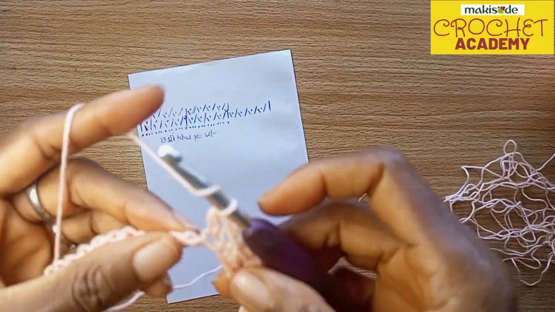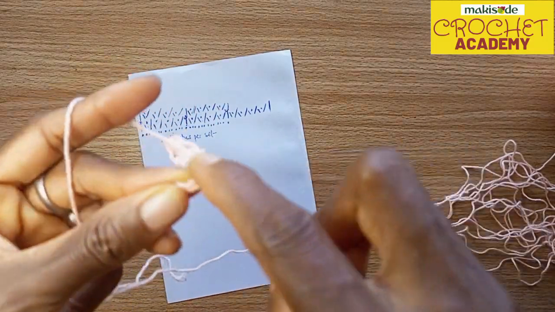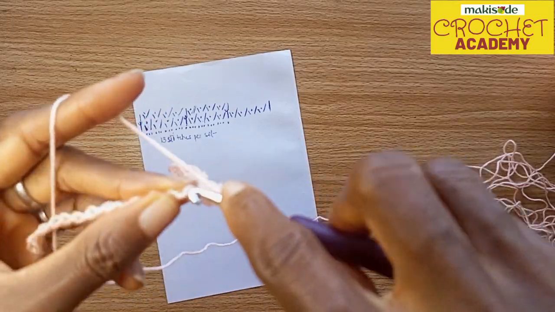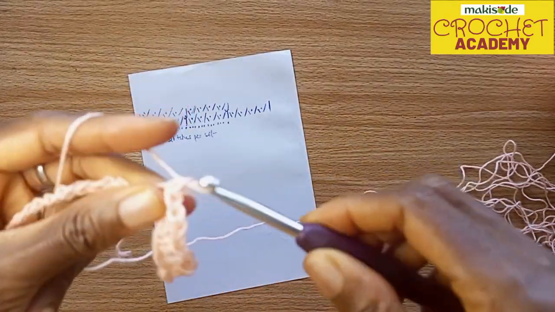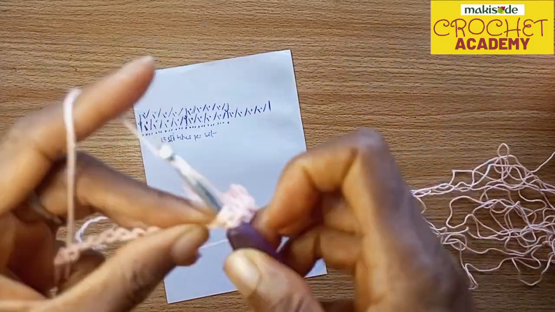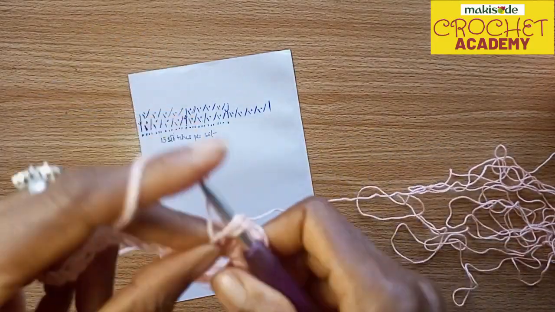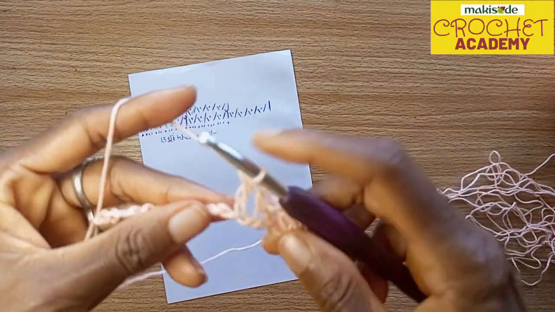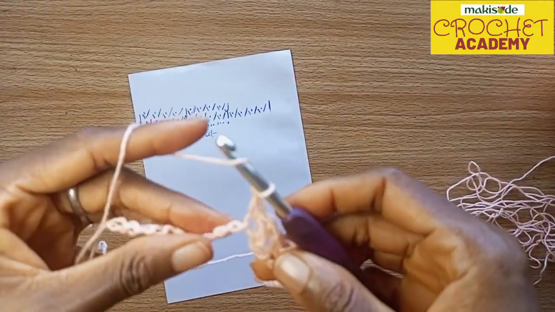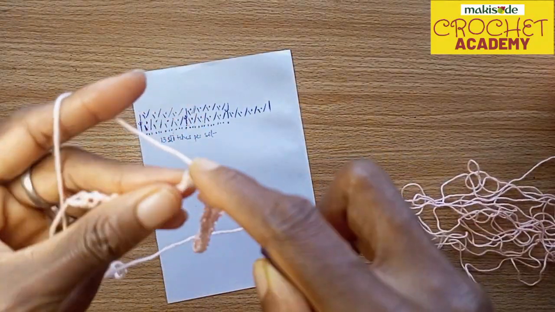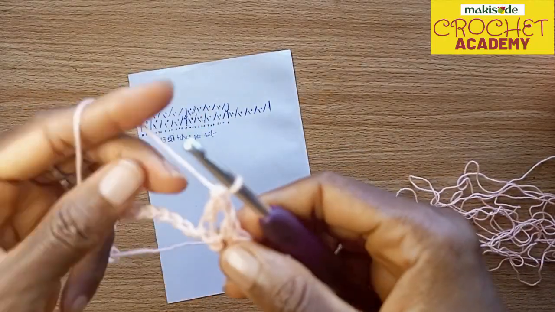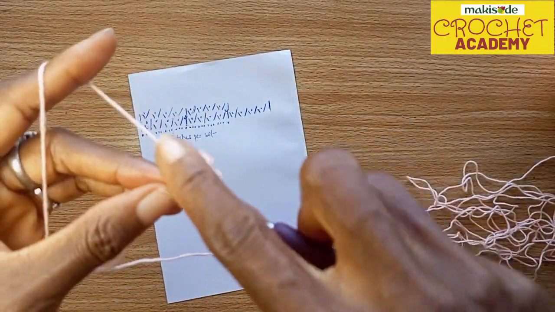So after this 4th V, what did I say we have? We have a post. So I'm going to put a double crochet stitch in there. Okay, and then I start my V's again. Single crochet, chain, skip, double crochet. So single crochet right beside it, that's the second one, skip, double crochet. So 2 V's. This is our 3rd V right here.